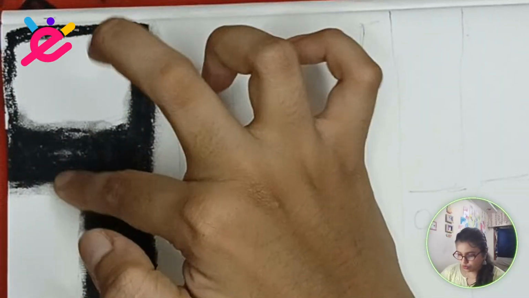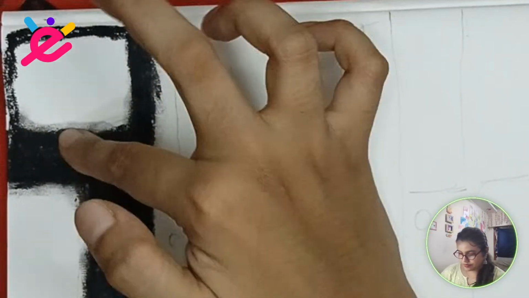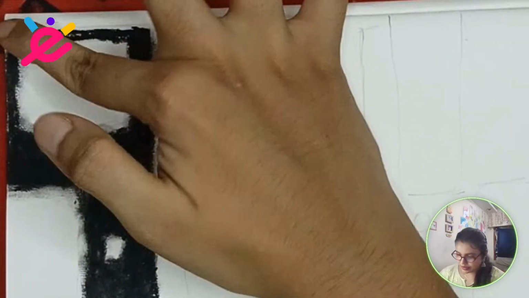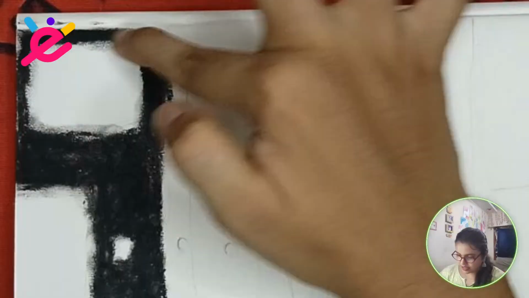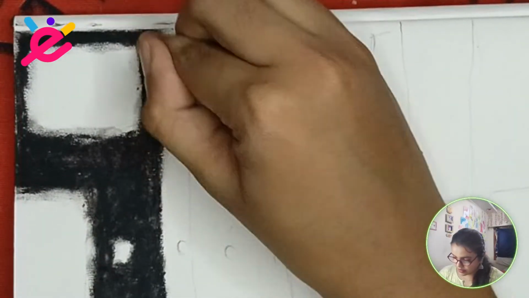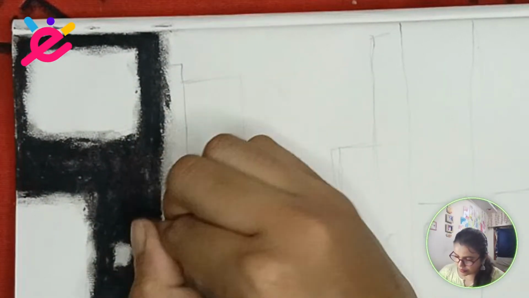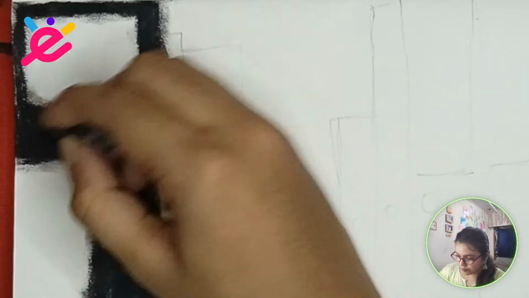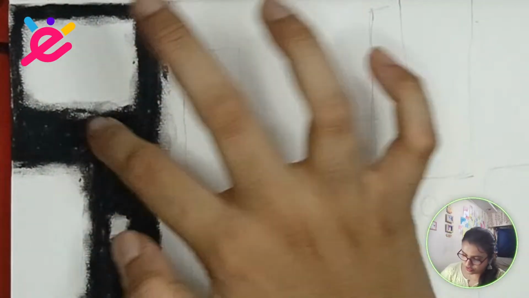It's just going to look super messy. But yes, we do what we do, and we finish the artwork. Basically, we are trying to create an effect of a smushed picture.